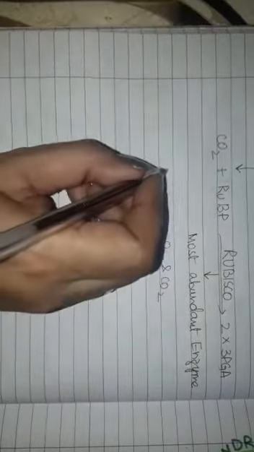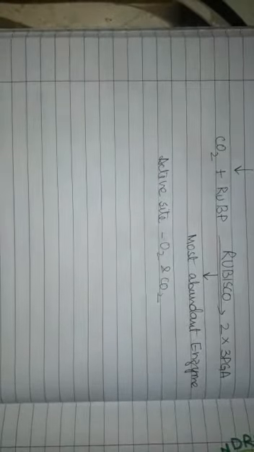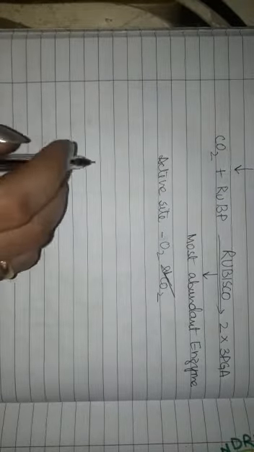Means rubisco is an enzyme which can combine with both oxygen and carbon dioxide, since it has active sites for both. But this rubisco has greater affinity for carbon dioxide than oxygen. So this binding is competitive.